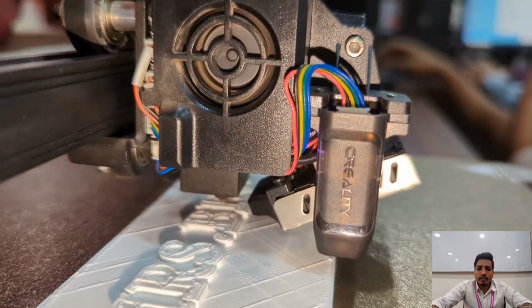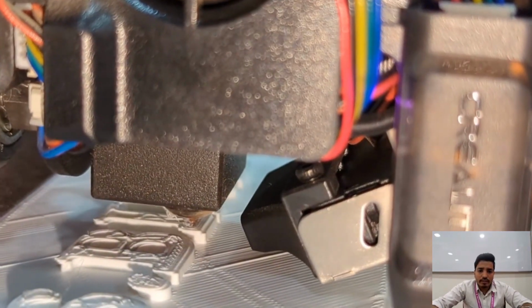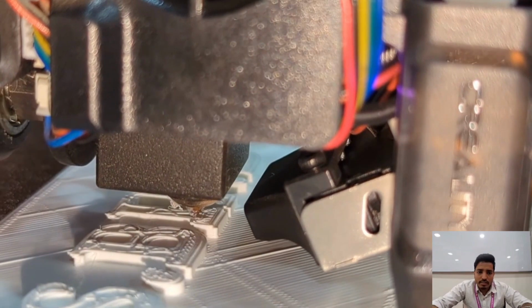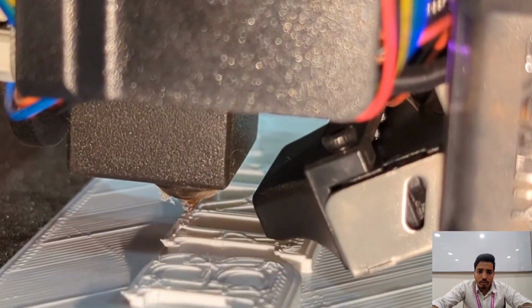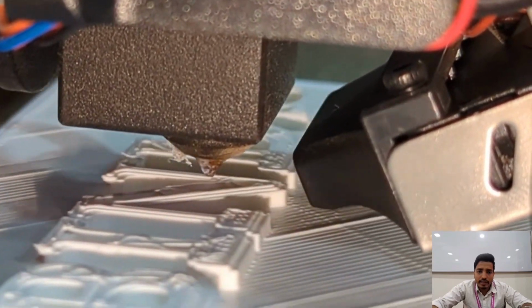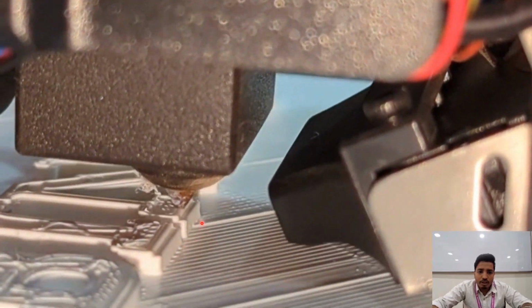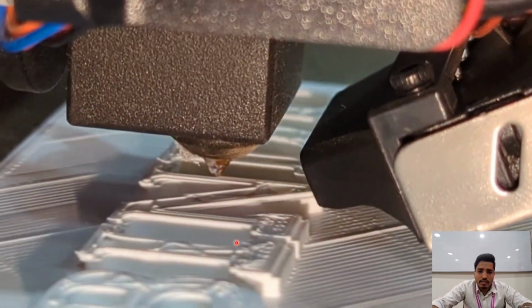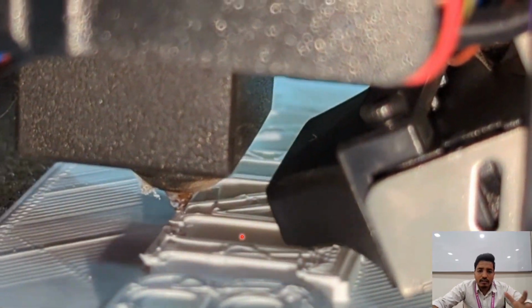Here again we have another example where you can see the layer by layer process. See how the filament is pouring down from the nozzle layer by layer. So this is the layer by layer process. This is another object which we are printing.